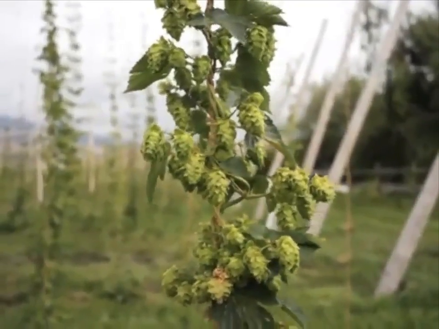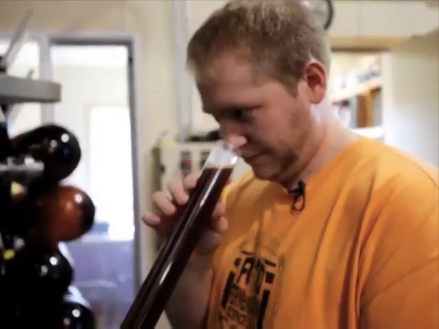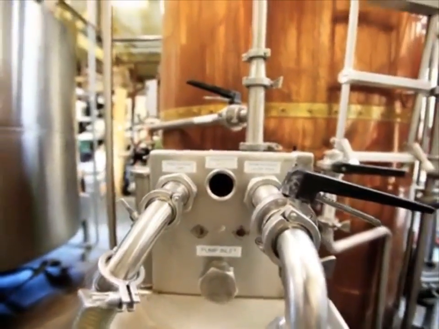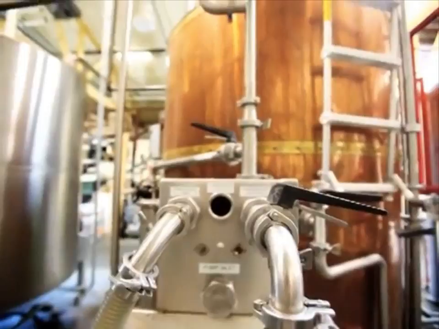Early hops will impart bitterness to the beer, whereas hops added late in the boil will add aromas and flavors. At this point, the wort is pitched with yeast and fermentation begins and will take roughly a week in one of these tanks. From grain to glass, roughly about 2 to 3 weeks.